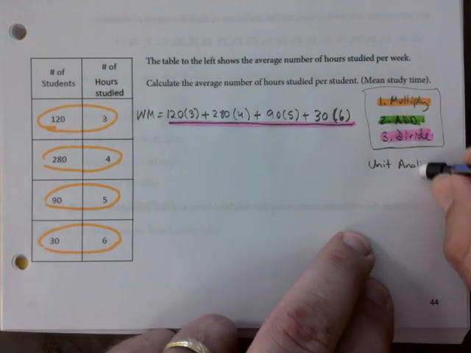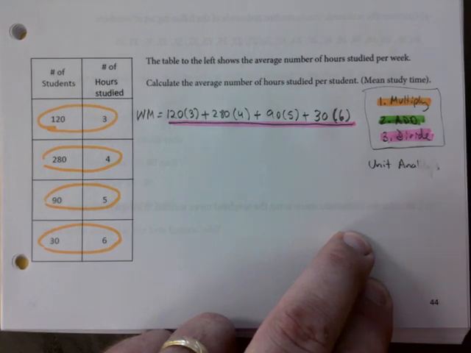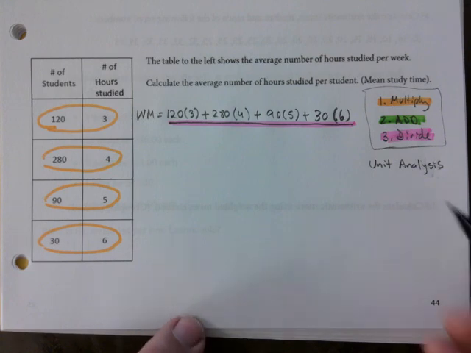Oops, sorry guys. It's Friday. There. Unit analysis.